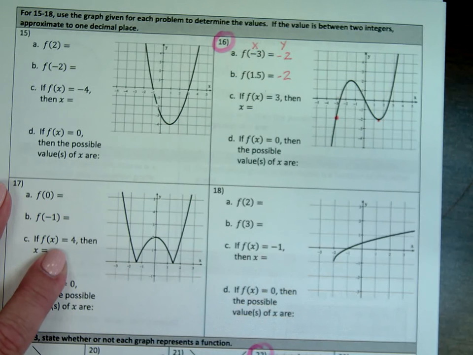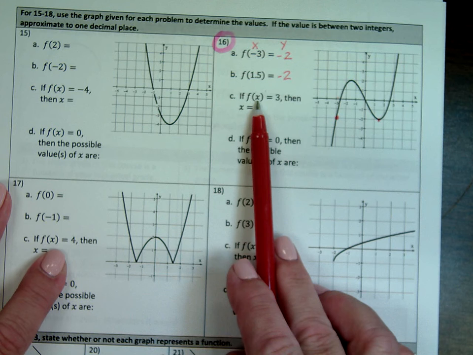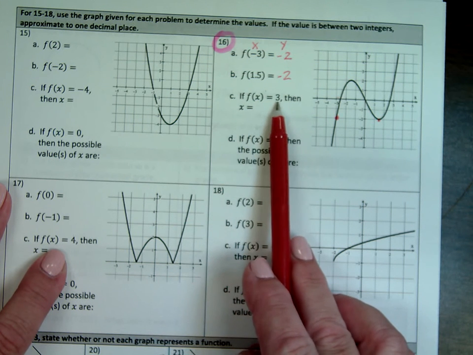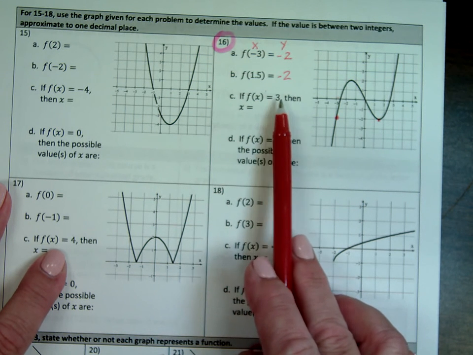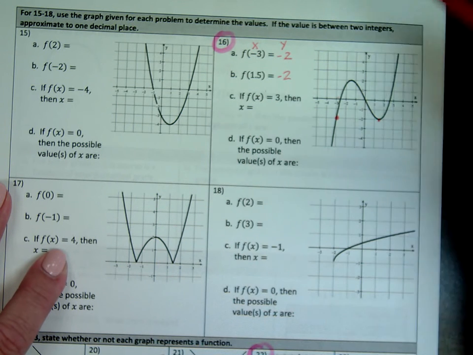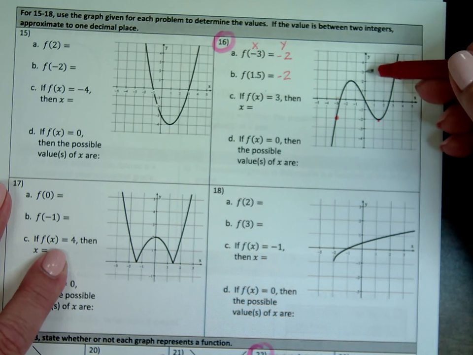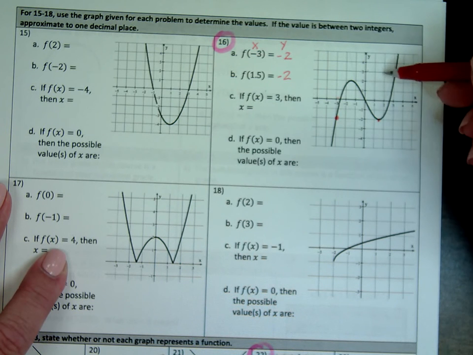But then he switches it up, and this might be confusing for some people. This time, here's the x value. They want to know what the x value is when y, remember this side of the equal sign is the y value, when y is 3. So now I'm looking at the graph the other way. I'm looking at where y is 3. So here, I go up to where y is 3. I swing over to where the graph is, and it's this point over here.